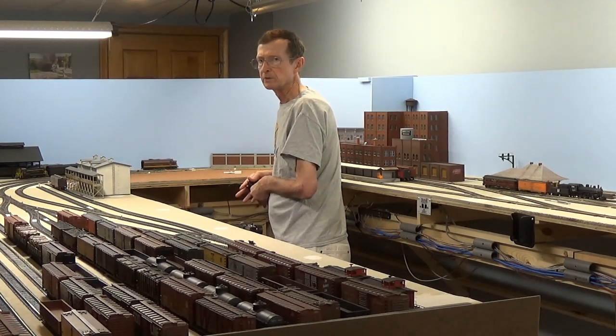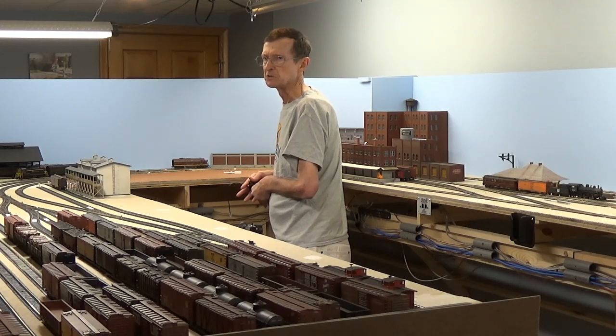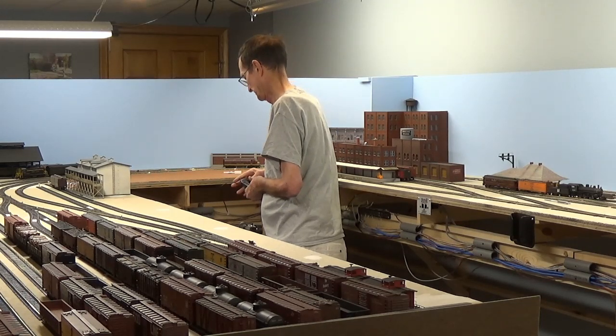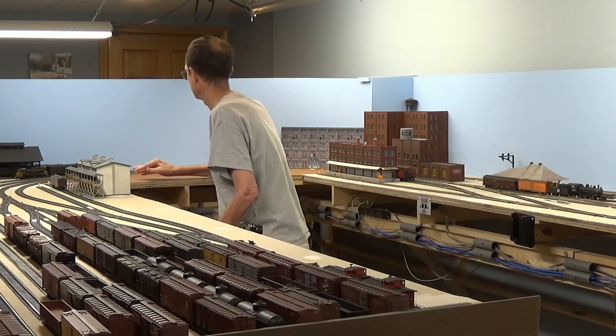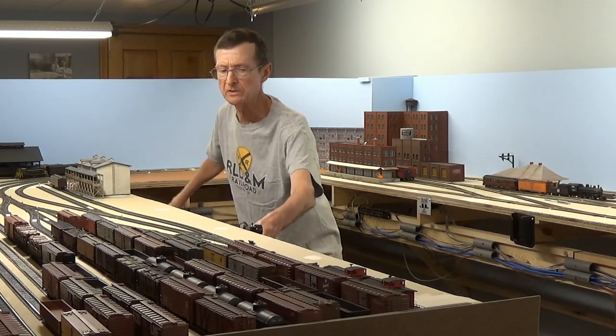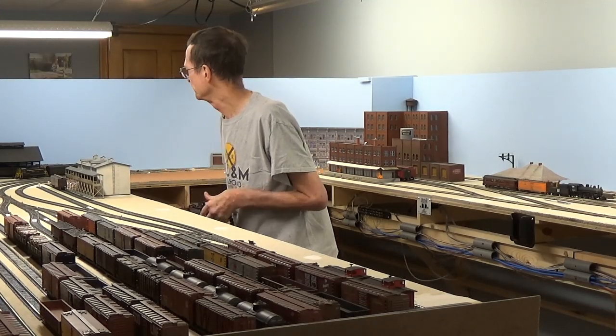This engine is a Proto 2000, probably about 10 years old. Okay, that's out of the way. Flip a couple of turnouts, and now I'm going to take my yard switcher and connect up the express reefer.